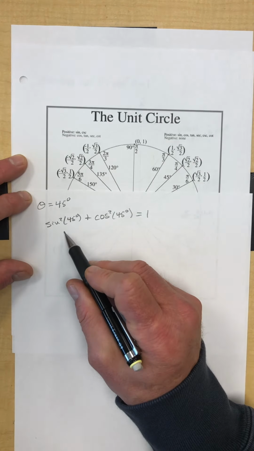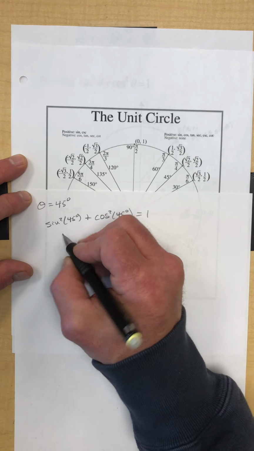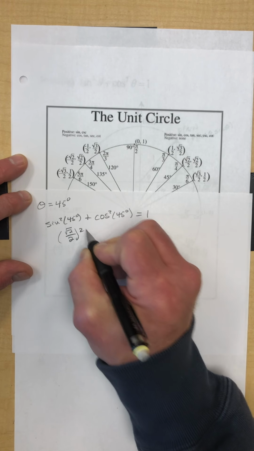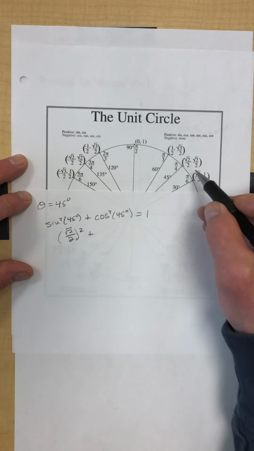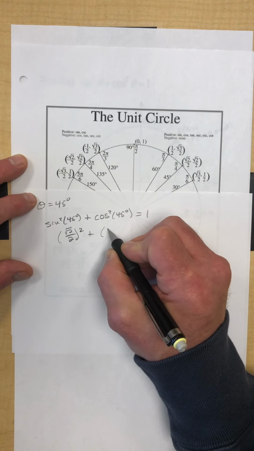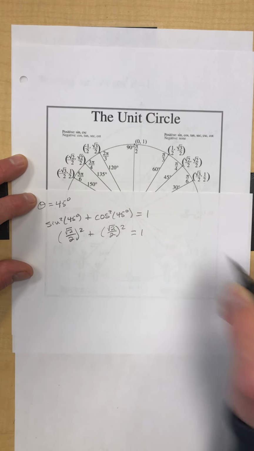Okay, so what's the sine of 45? Well, the sine of 45 is radical 2 over 2. So I get radical 2 over 2 squared plus cosine squared of 45 degrees. Well, cosine is also radical 2 over 2, so we would go radical 2 over 2 squared, and that has to be equal to 1.